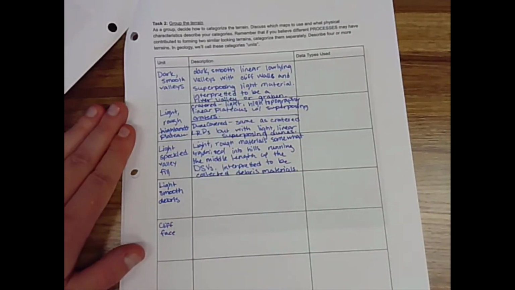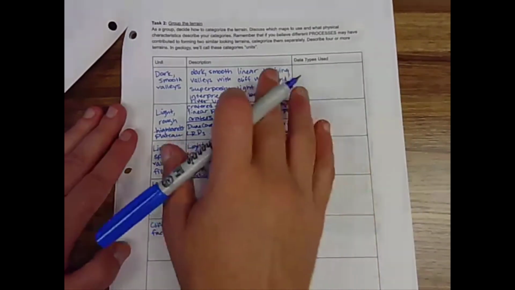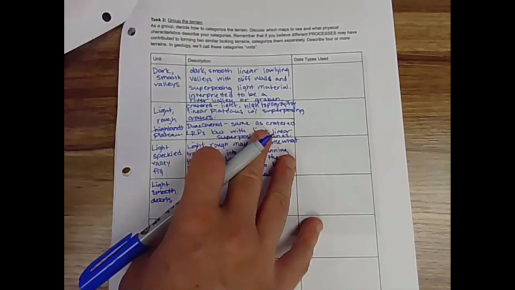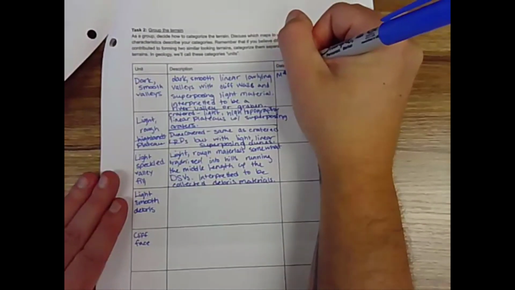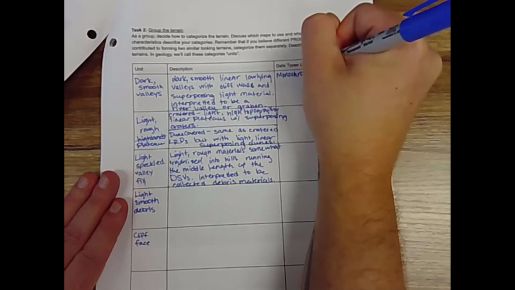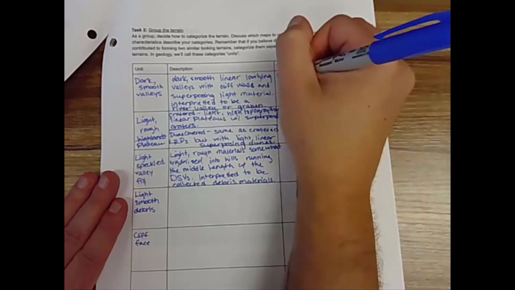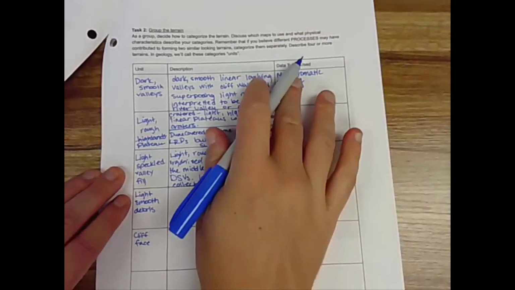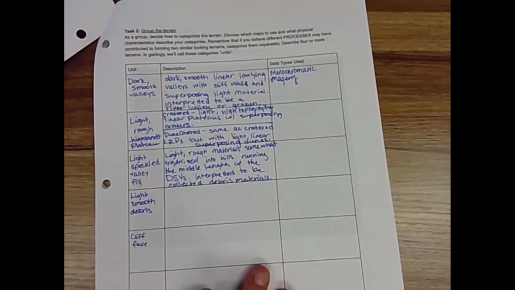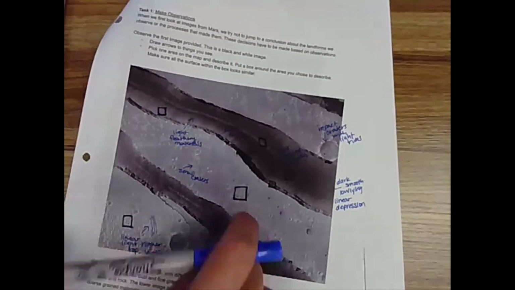Okay, so you're coming through here. Now we're going to add the first value to data types used. For this particular description, all we've used so far is the monochromatic imagery, so the black and white imagery. So you're just going to write monochromatic or black and white imagery. And you'd write that for each of these. In the next video, we'll go through and try to add what we would add from different data types. Thanks.